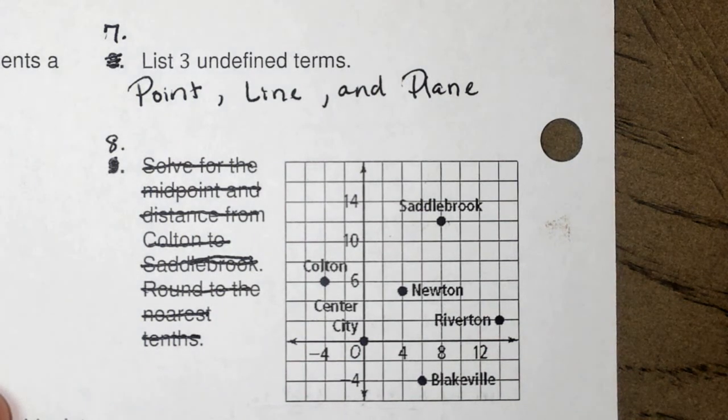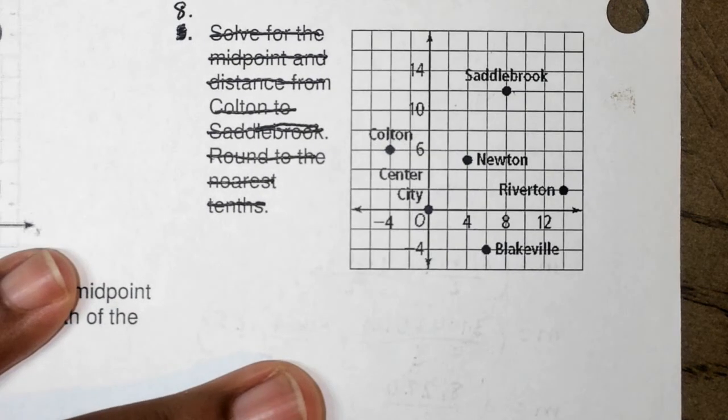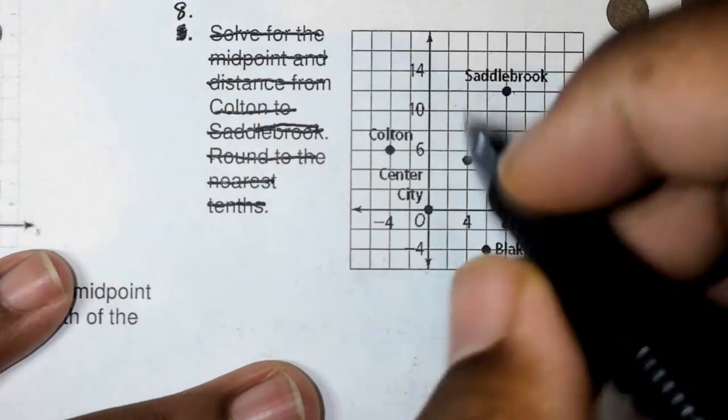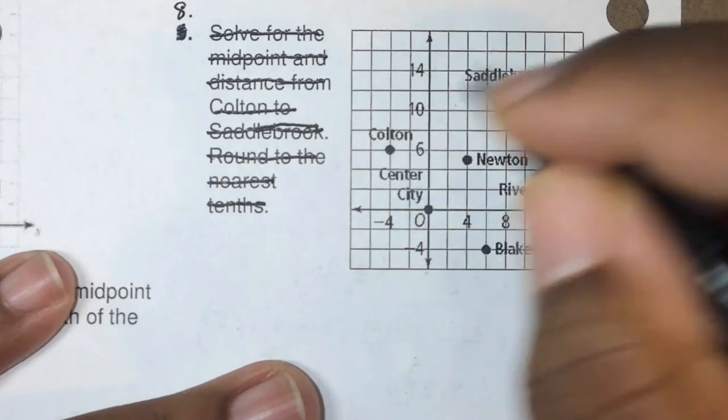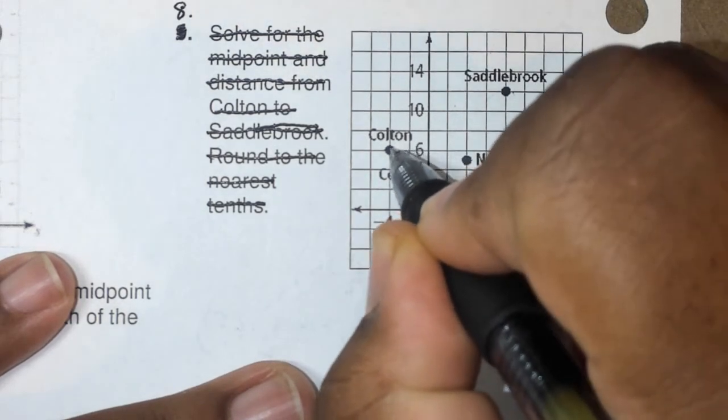So for me, I'm going to do Pythagorean on this one. I'm going to draw my triangles, but I'm going to show you how my counts are going to look. First I'm going to make my line segments. I'm going to do his Monday walk first.